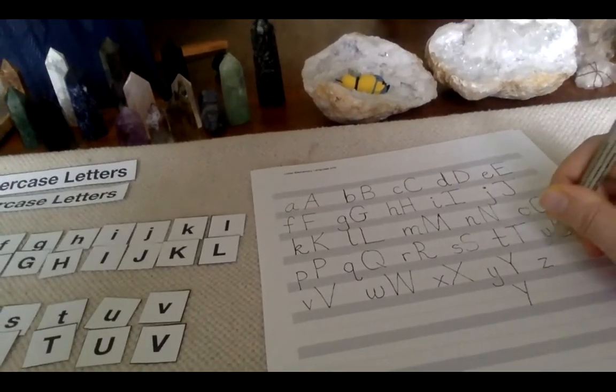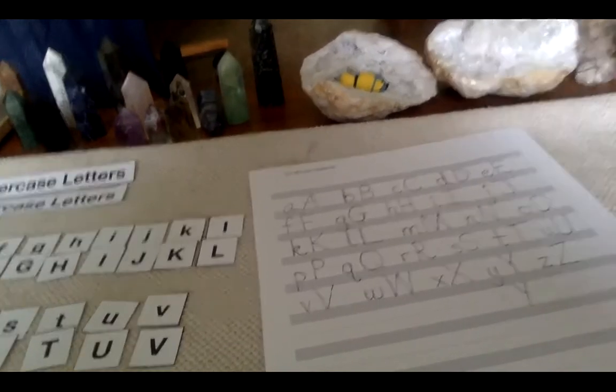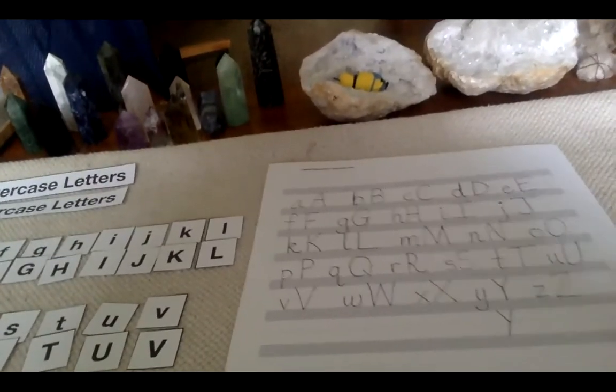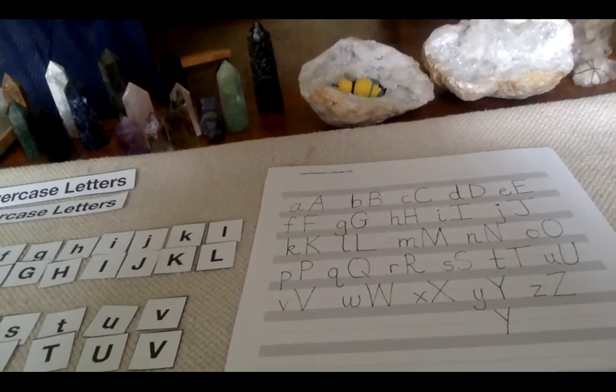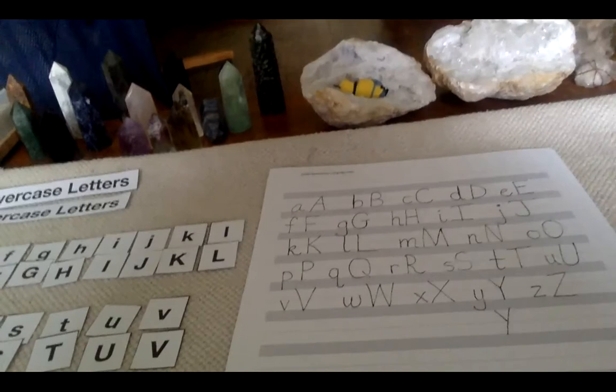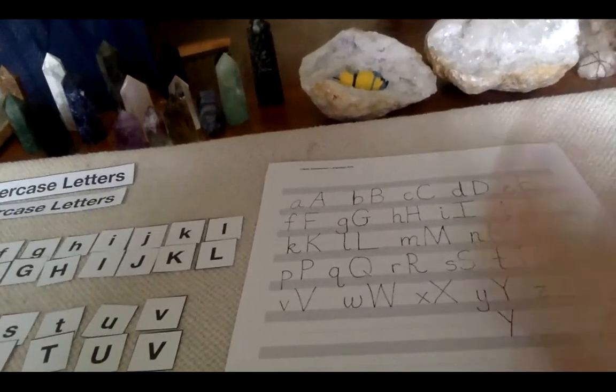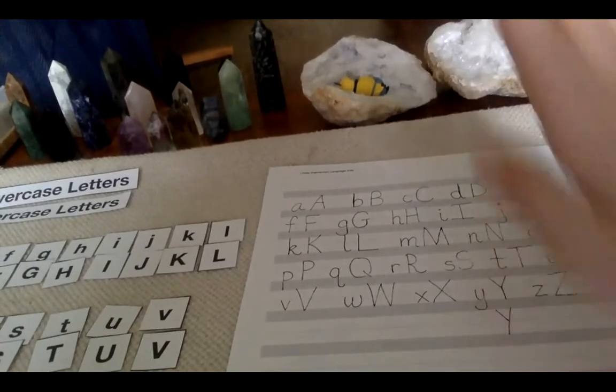Z, capital Z, and there we are. So just practice that. That's one of your follow-up works. I'll write down those instructions so you know for sure. So that's your follow-up work to write.